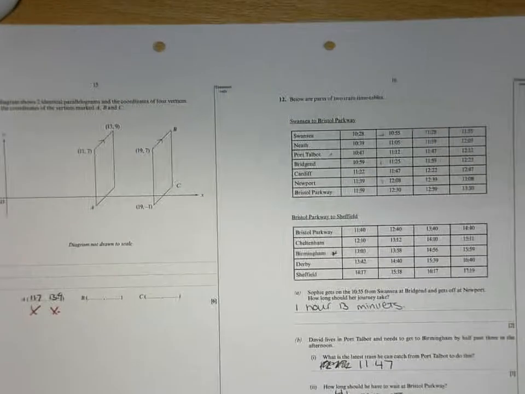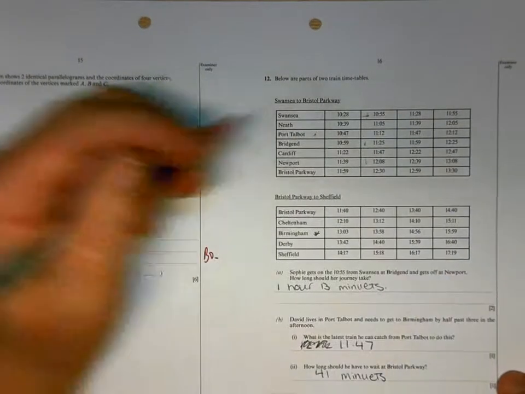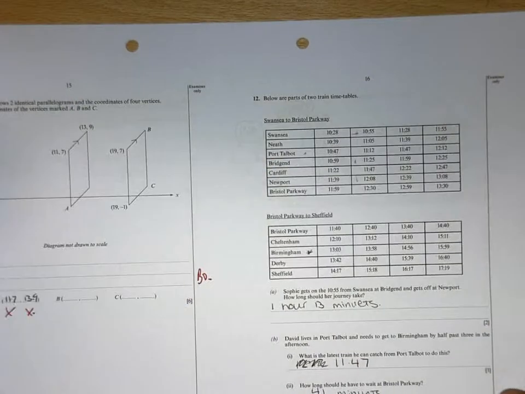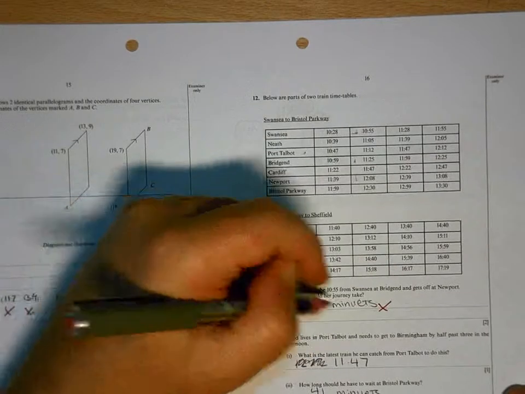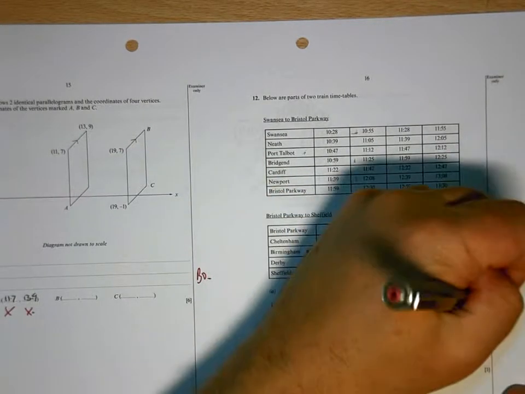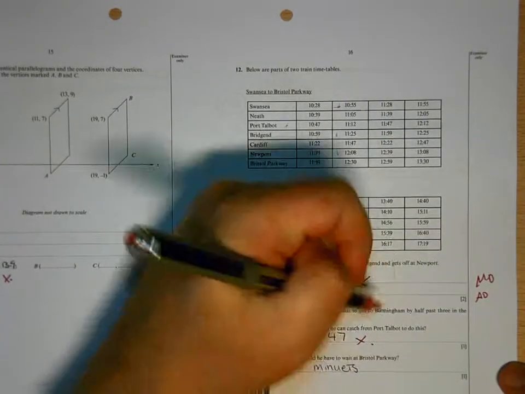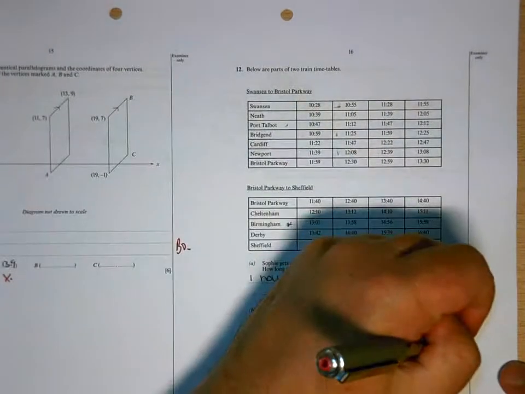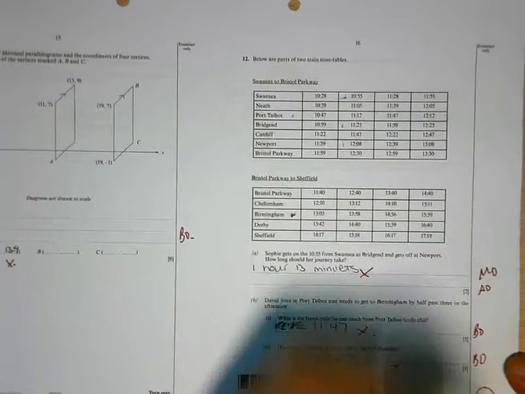Neither of those are correct. 1 hour 13 is wrong. No sign of a method. What you need to do is to write down the 2 times that you're going to use. 11:47 is wrong. And 41 minutes is wrong. So it's starting to get quite difficult now, these questions. And that's wrong.